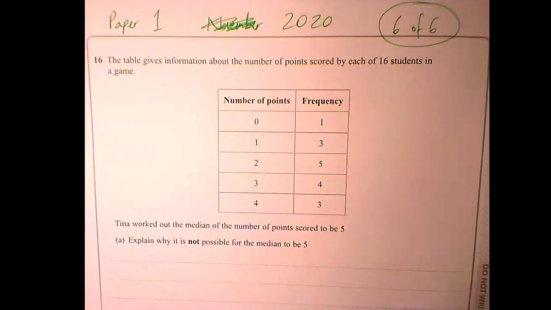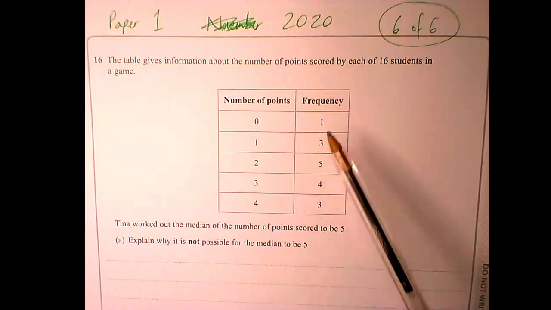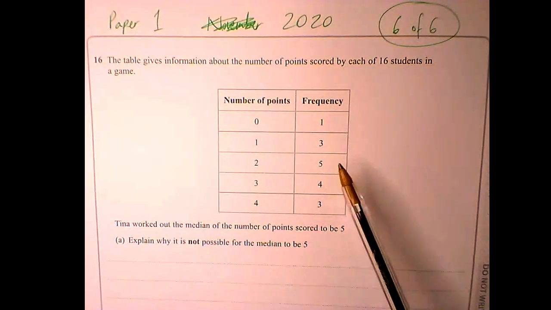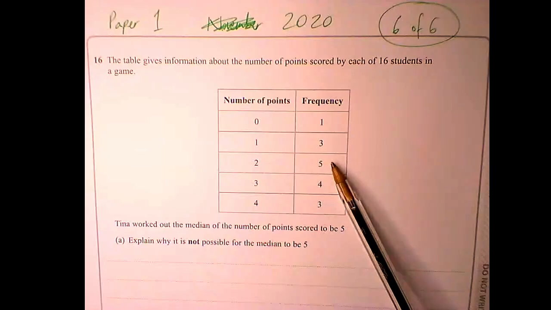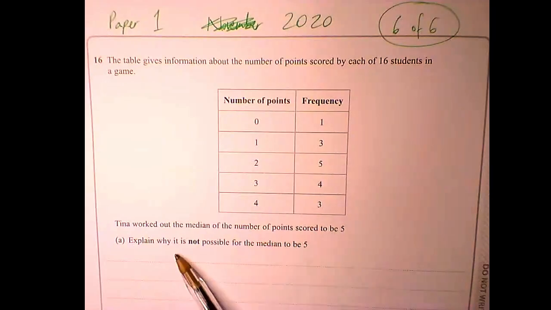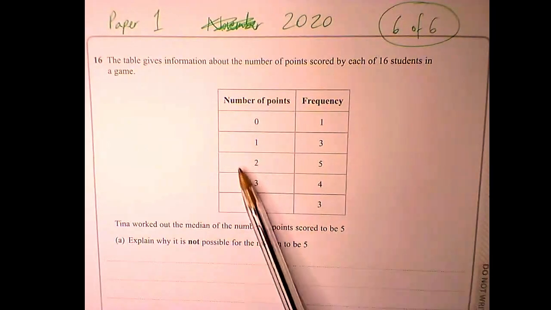Okay, so press pause. When you're ready, press play. So what you can see is that what Tina has done is she's looked at the frequencies and she's gone for the middle number. That's how she got 5. Explain why it is not possible to be 5. So let's understand the table.